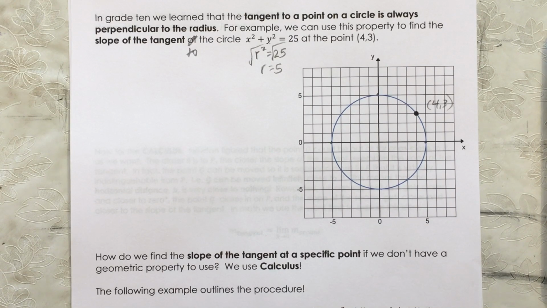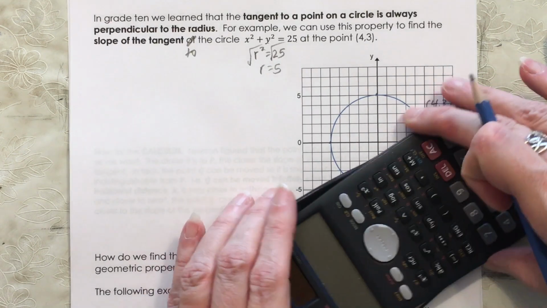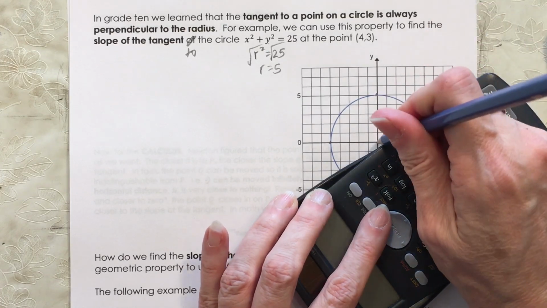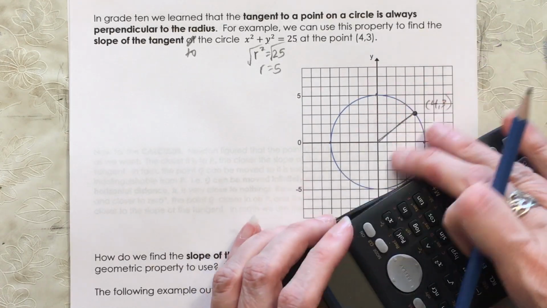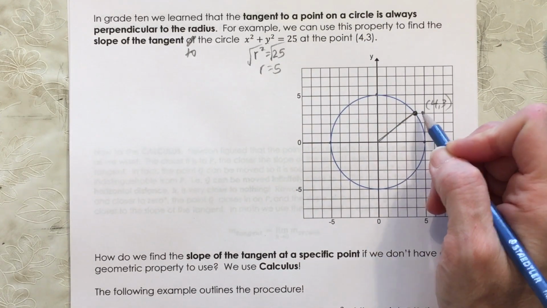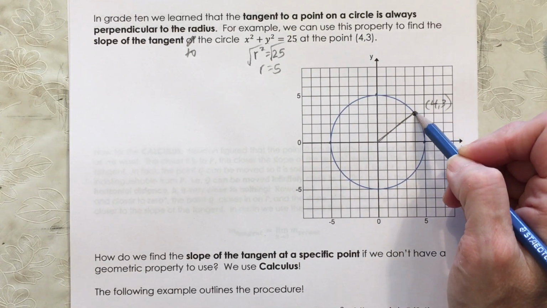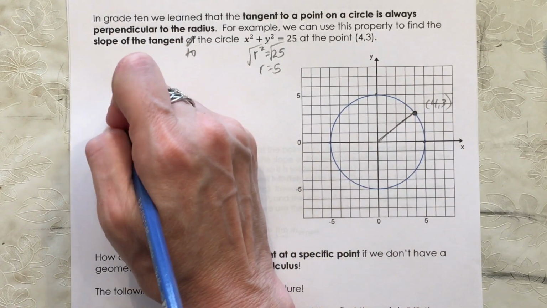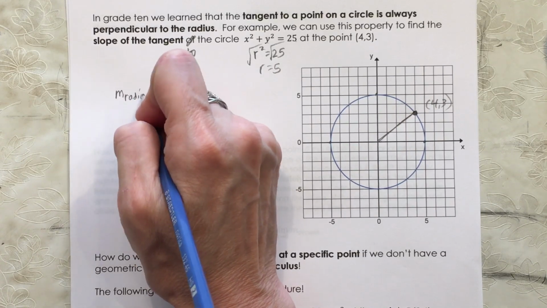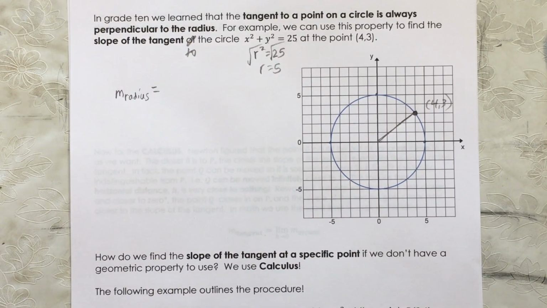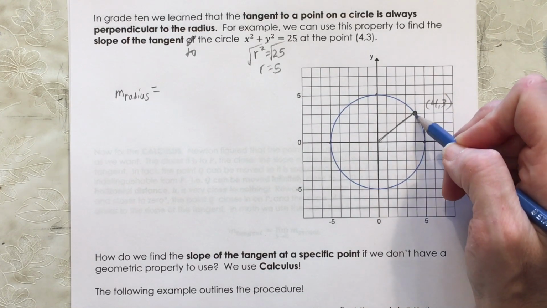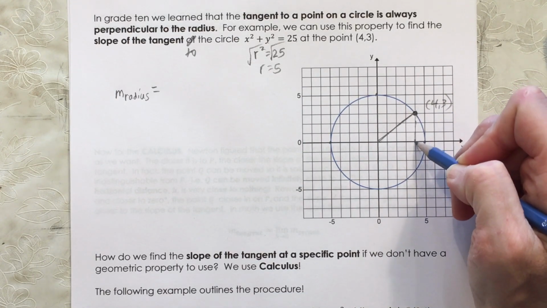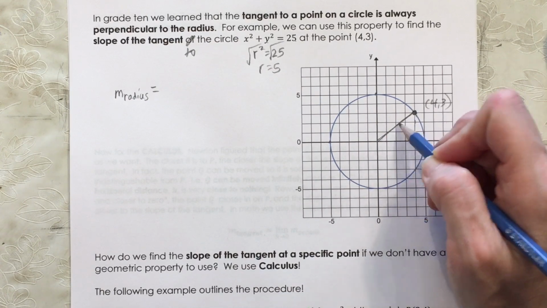All right, so I'm just going to draw in the radius here. I'll use my calculator for a ruler. We know that the tangent to the circle at this point is perpendicular to the radius, so it would be good for us to figure out the slope of the radius. And then we can just use some grade 9 math to figure out the slope of the tangent. So the slope of the radius we just look at as rise over run. It's a positive slope. This is our radius here.